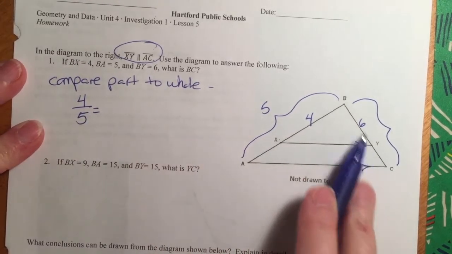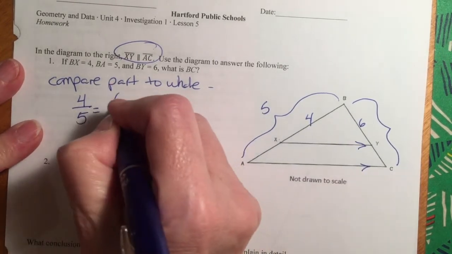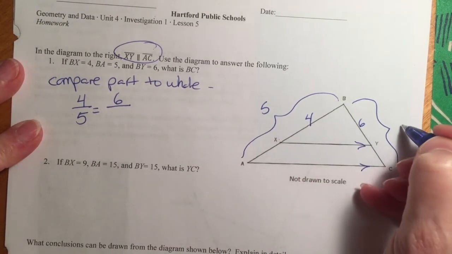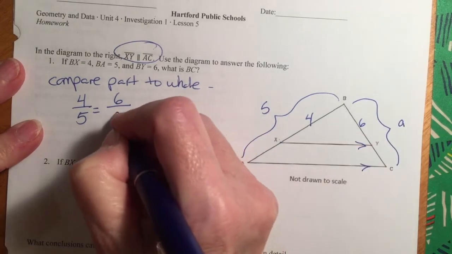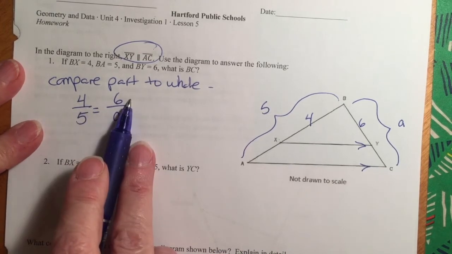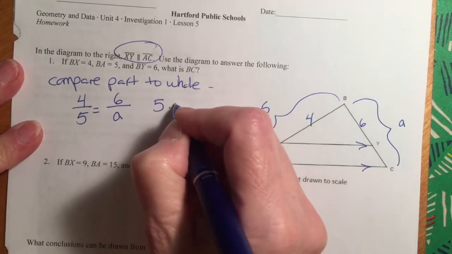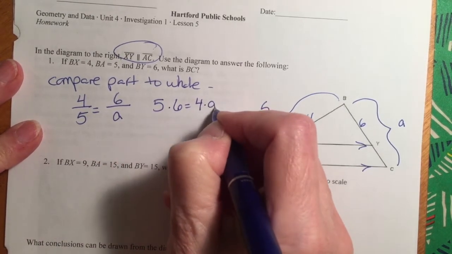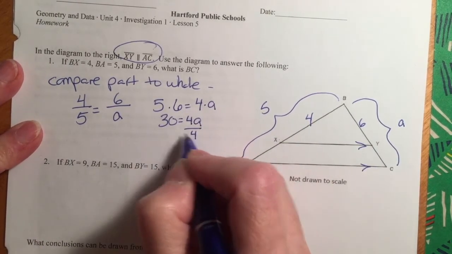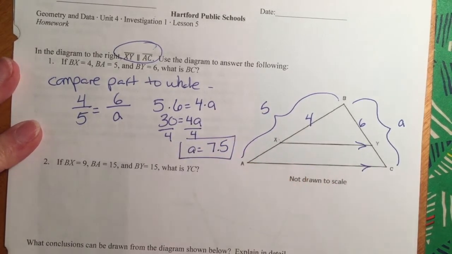That means we have to do the same thing with the other side. The corresponding part to the 4 would be the 6 compared to the total. That's what we don't know. Let's call that, I don't know, A. All right? And then we can solve by multiplying both sides times A, multiplying both sides times 5, and you get 5 times 6 equals 4 times A. 30 equals 4A, and if you divide by 4, A is 7.5. Does that make sense?